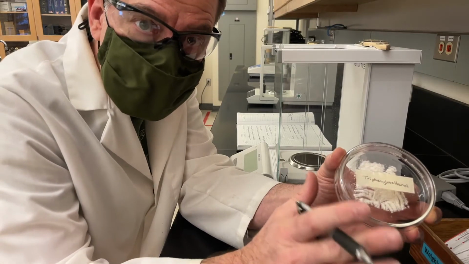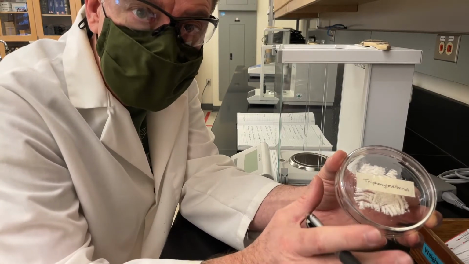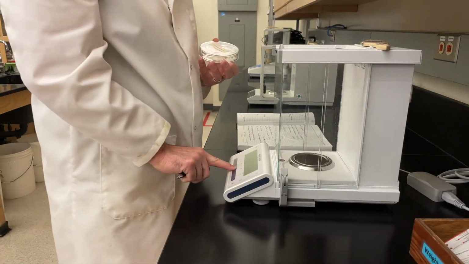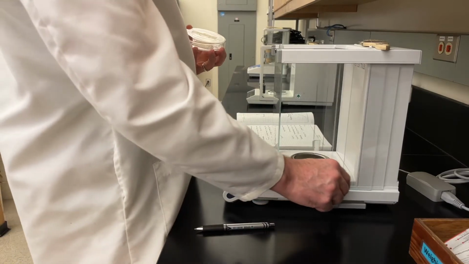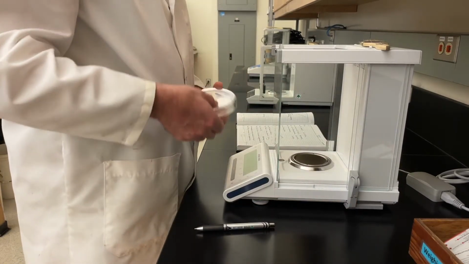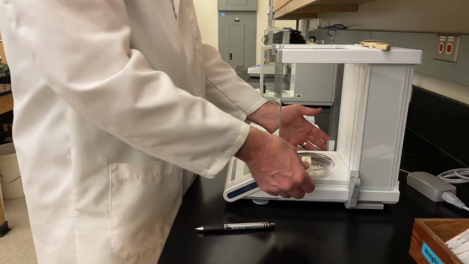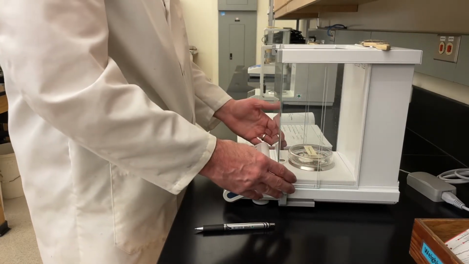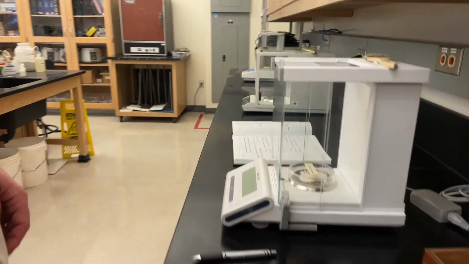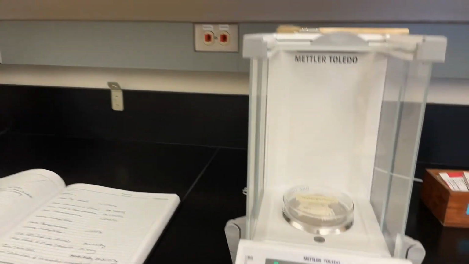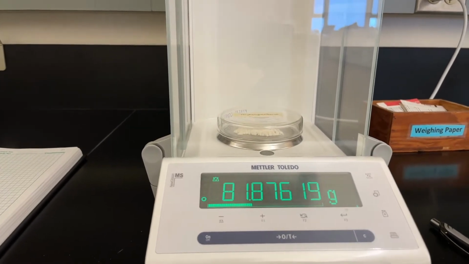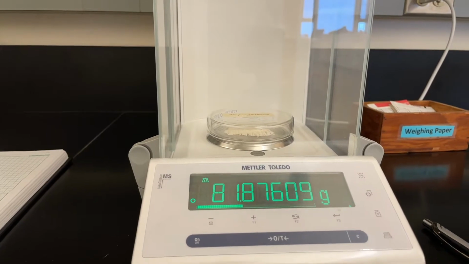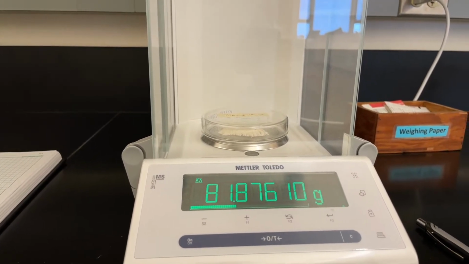So we should have a nice dry weight now, and we're going to see what that final mass is. 0.87610.